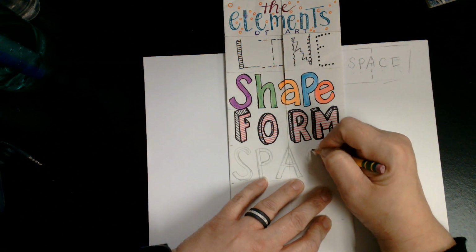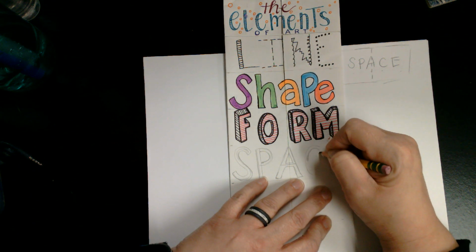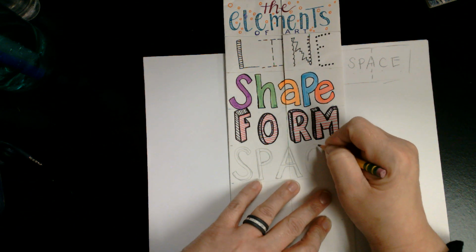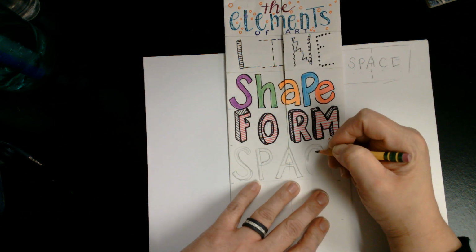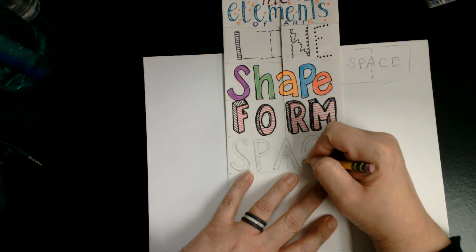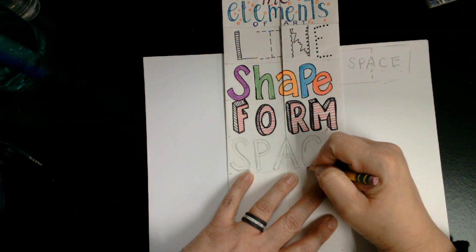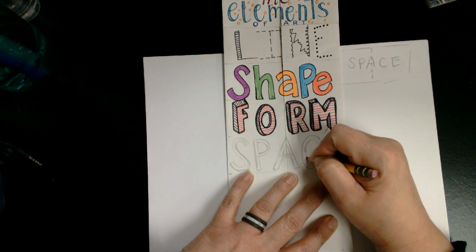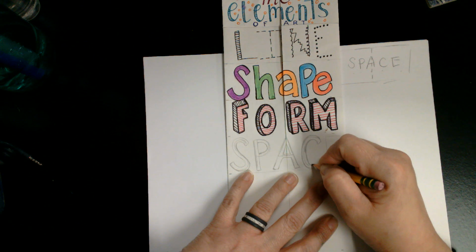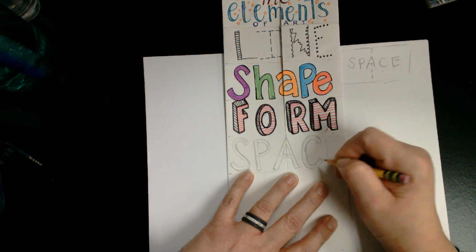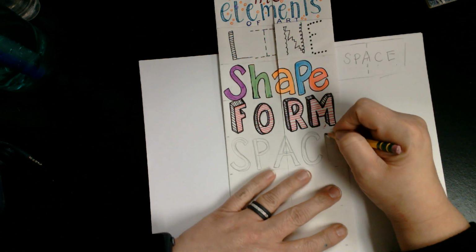C's get a little tricky because you need to bring that down a little bit. Going pretty slow because my pencil is pretty tiny. So I didn't do much outlining today, but rather I used my written word as a guide.